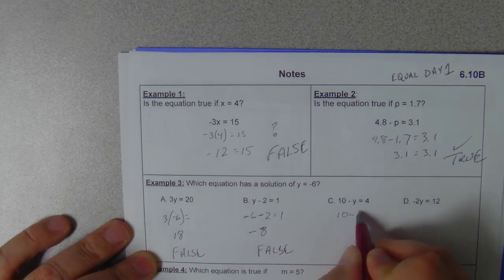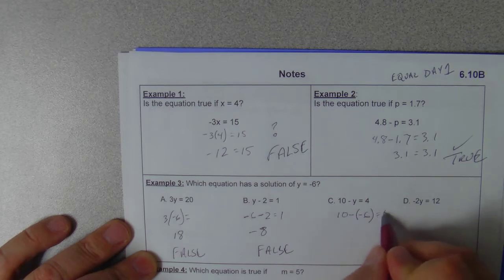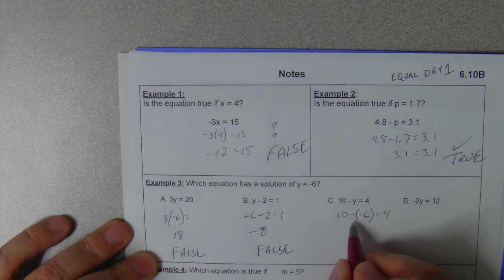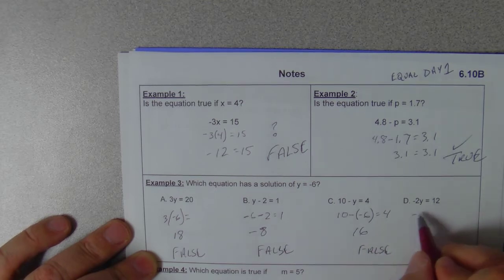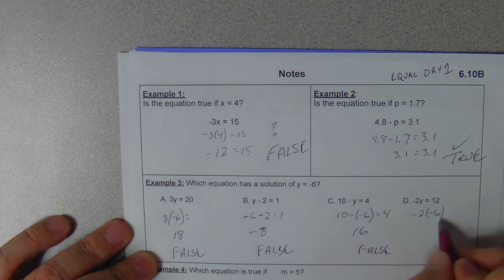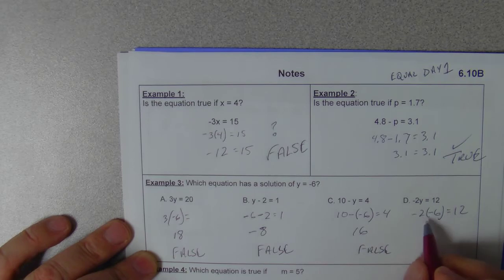10 minus a negative 6. Don't be so careless here. This becomes 16. So this is false. Negative 2 times a negative 6 equals 12. Let's see, a negative times a negative equals a positive 12. This one is true.